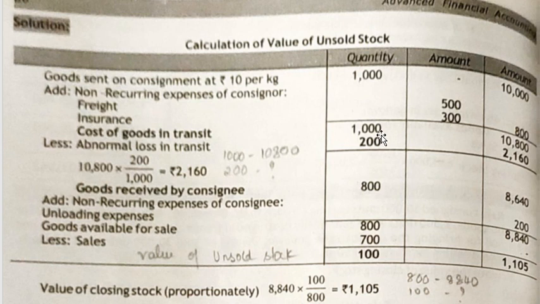So when you add up your 1000 plus 200... I'm sorry, when you minus 1000 minus 200, because it is an abnormal loss, these units are going out of the business. So it's not going to be in the business. It is a loss which is incurred. So when you minus 200 of abnormal loss, the balance is 800.